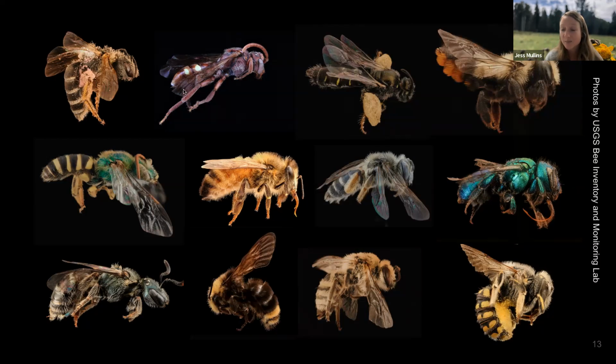Some of them are parasitic. So this bee here is a parasitic bee. And if you've heard of cuckoo birds, these bees do very much the same thing. They go and lay their eggs in other bees' nests, and their larva attacks the host's larva. And there are some social bees like bumblebees as well. And that means that they have a queen and workers and drones, but most other bees do not have that social caste system like bumblebees and honeybees do.